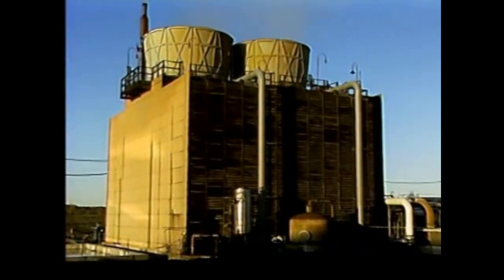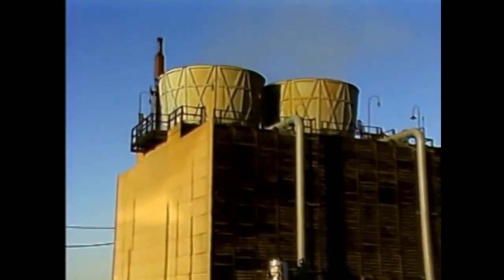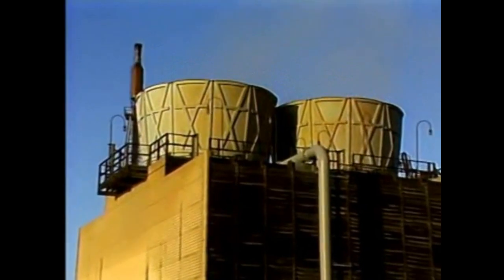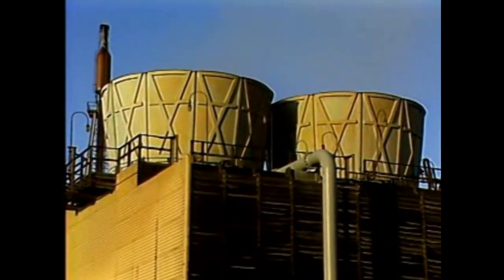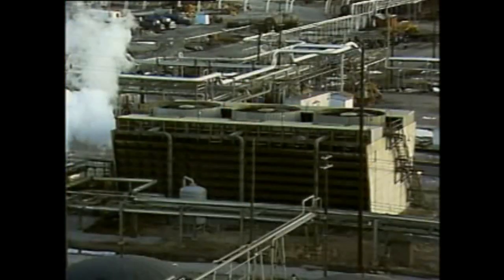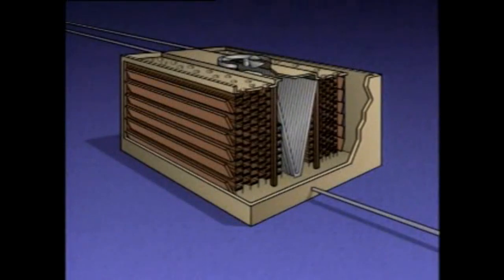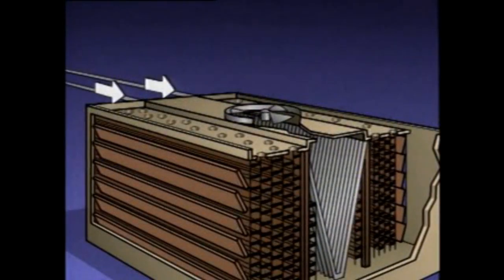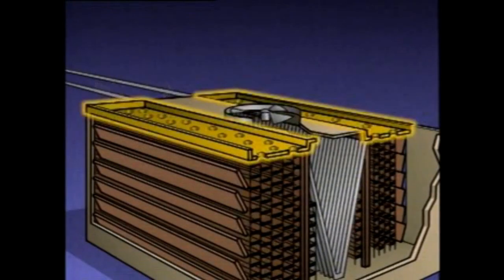In contrast to a natural draft tower, airflow through a mechanical draft tower is created by using one or more fans. In an induced draft cooling tower, the fans on top of the tower create an area of low pressure. This causes the air to flow in through the sides of the tower and up to the top of the tower. In this cooling tower, water enters through inlet pipes and is spread out in troughs.